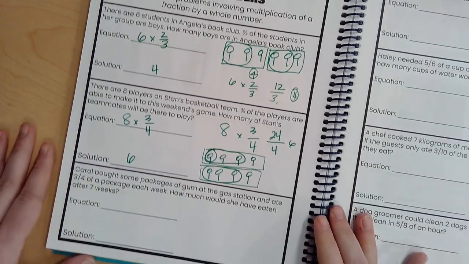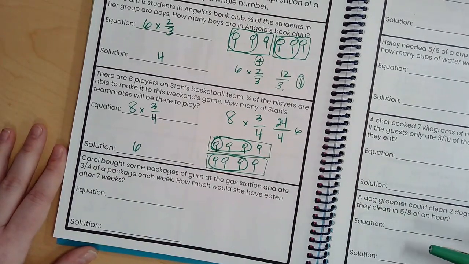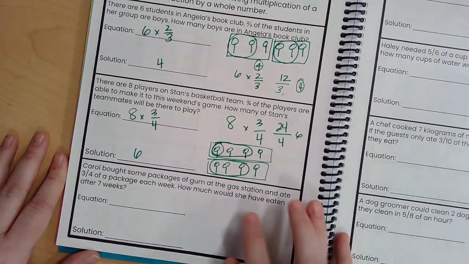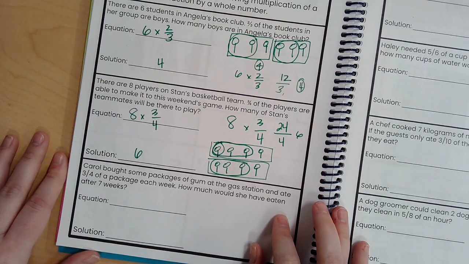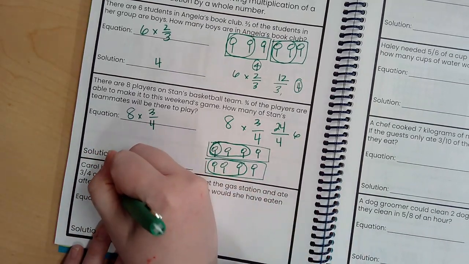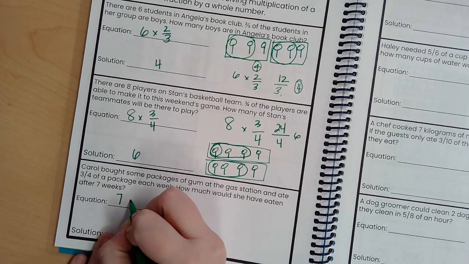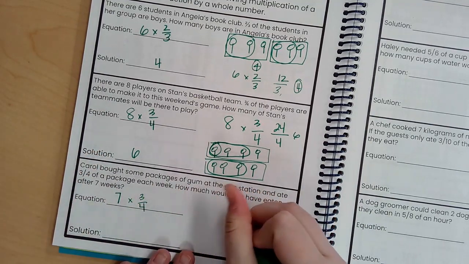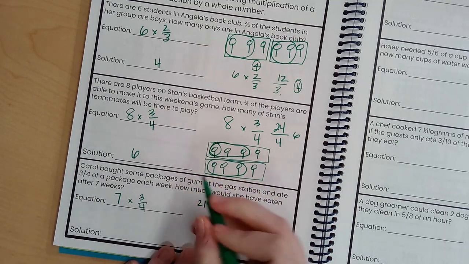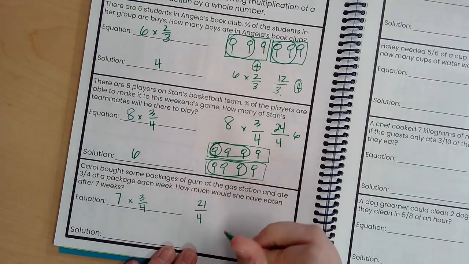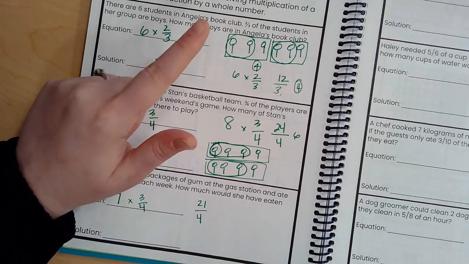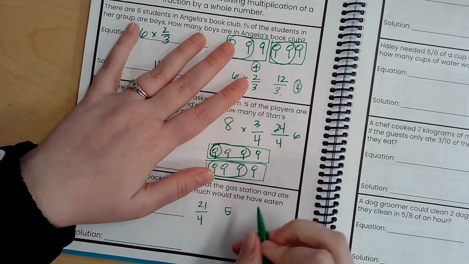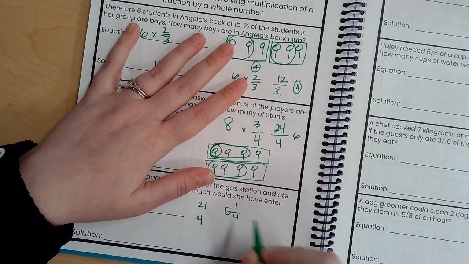All right. Carol bought some packages of gum at the gas station and ate 3/4 of a package each week. How many would she have eaten after 7 weeks? So 7 weeks, and she ate 3/4 each week, okay? So 7 times 3 is 21. And our denominator stays the same, which is 4ths. So we're going to think 21 divided by 4. 4, 8, 12, 16, 20. So that's 5. We've got 1 left over, 5 and 1/4.